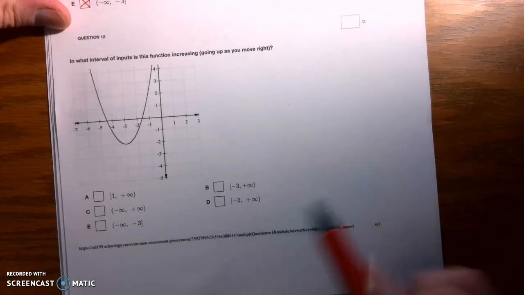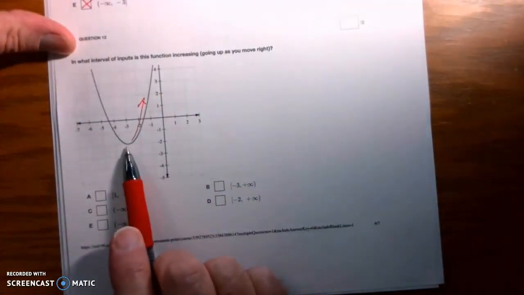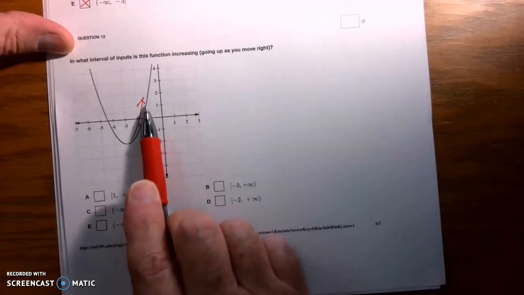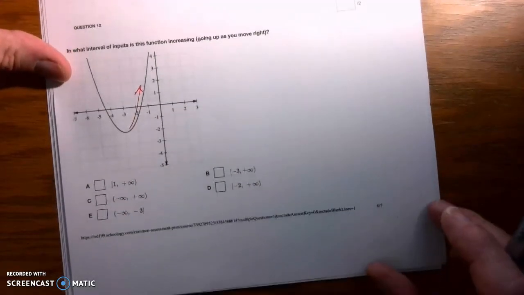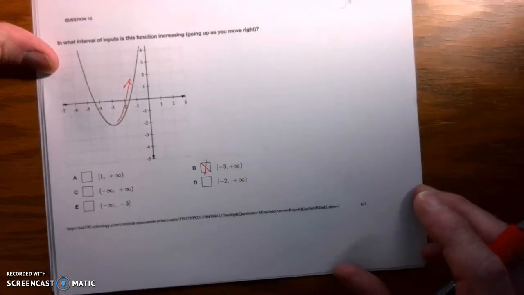Next one, where it's increasing, right here. It's going up, starting at negative 3, and keeps going up, up, up to infinity. Right here.